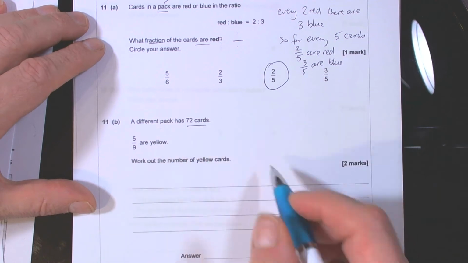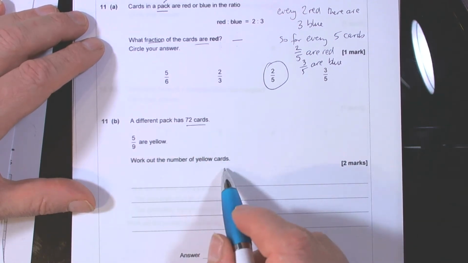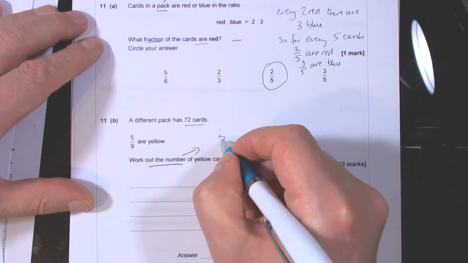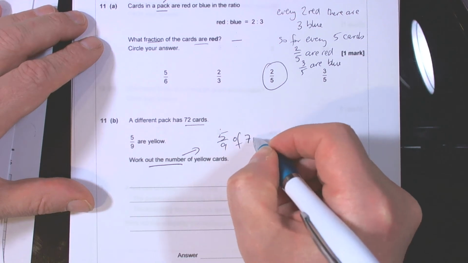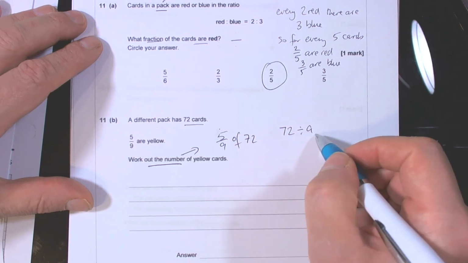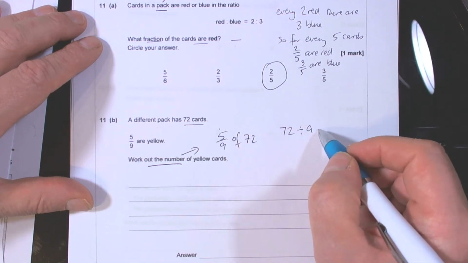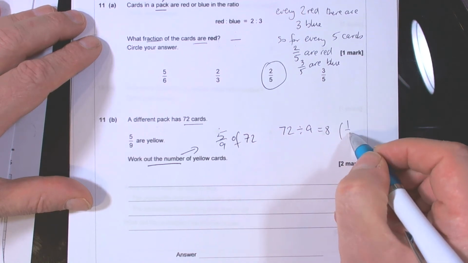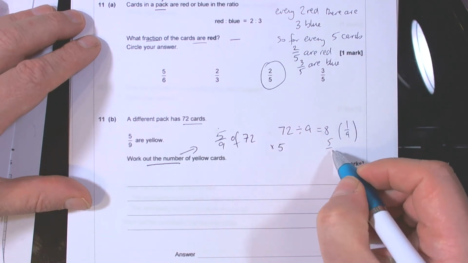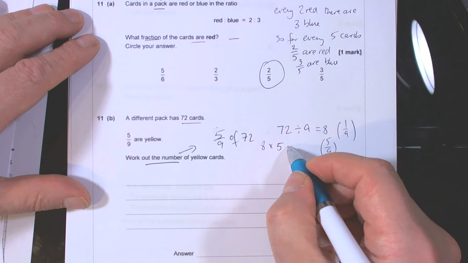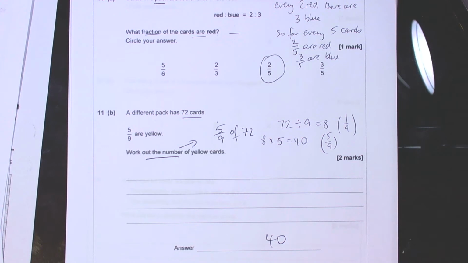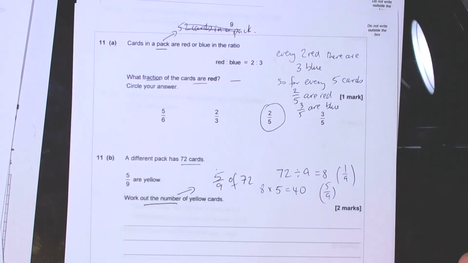A different pack has 72 cards. 5/9 are yellow. Work out the number of yellow cards. Okay, so the question is saying to us to do 5/9 of 72. Lots of ways of doing this, but lots of people remember that if you find a 9th first, so we do 72 divided by 9 is 8. That tells us what 1/9 is, and then we times by 5 to get 5/9. And if we do 8 times 5, we get 40. So the answer here will be 40. Okay, so that's a way of doing those.